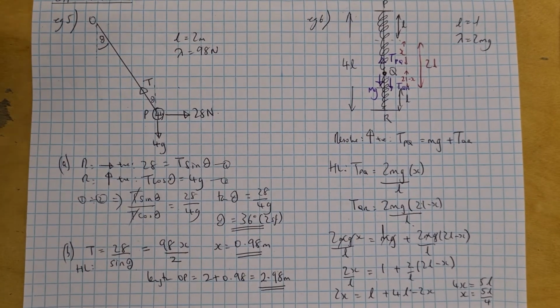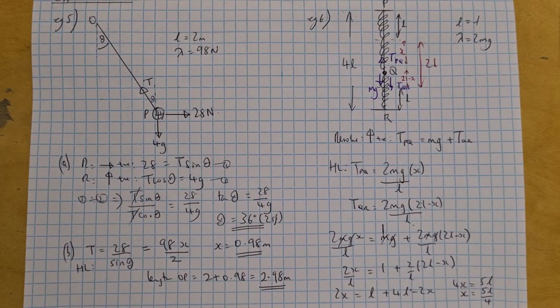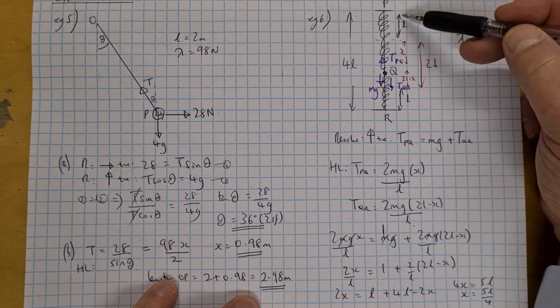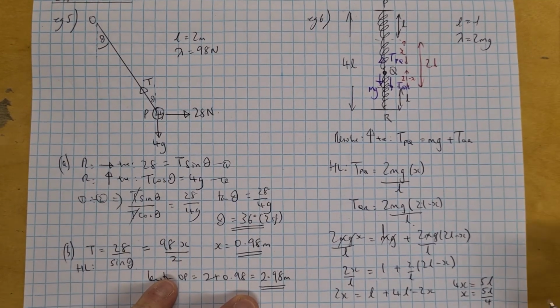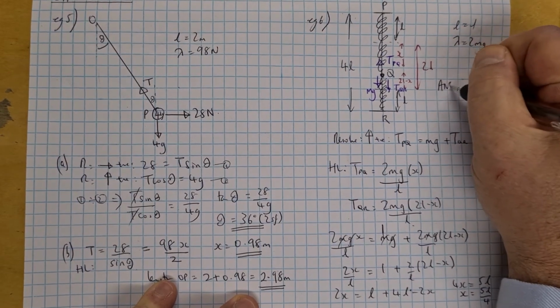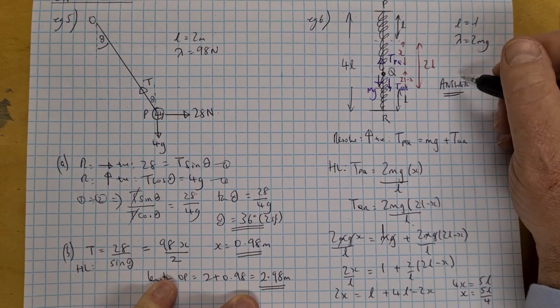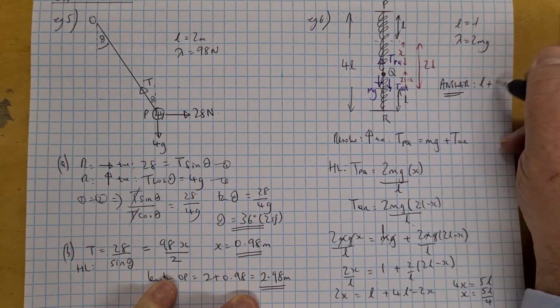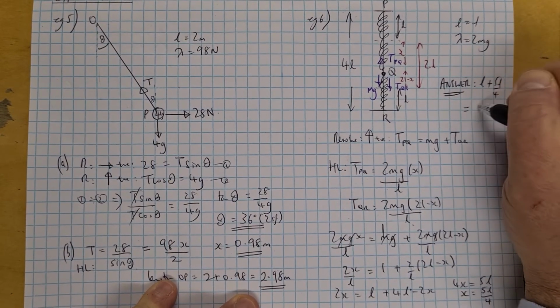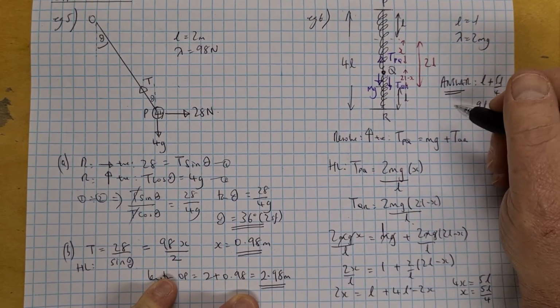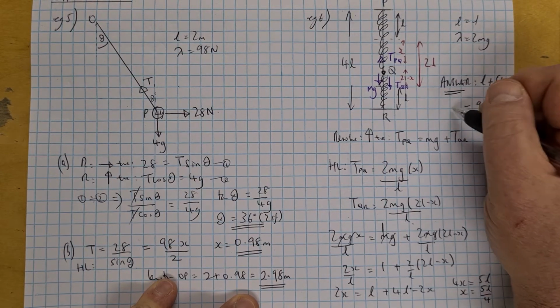Now, once again, the question has asked us to find the distance of the particle below P. So the actual answer to our question is going to be L plus 5L over 4. I'll just put the answer here as we're running out of space. So the answer to the question is going to be L plus 5L over 4, which equals 9L over 4. And that's the distance of P to Q.